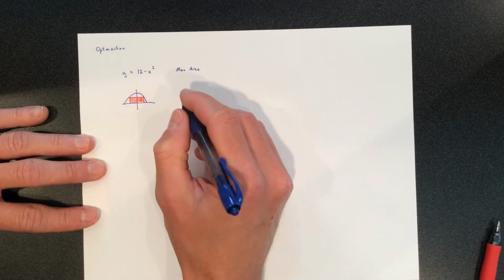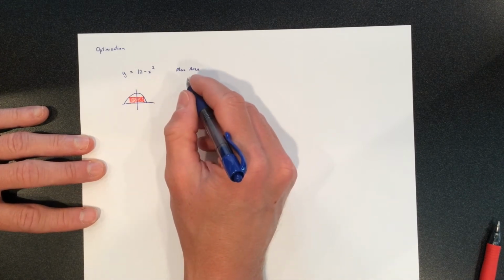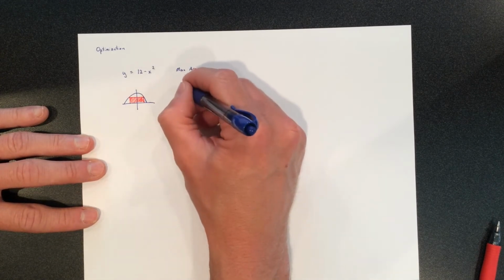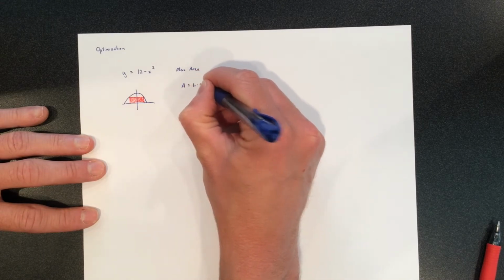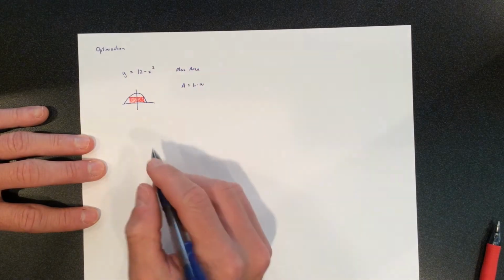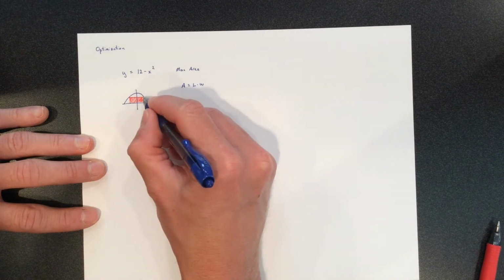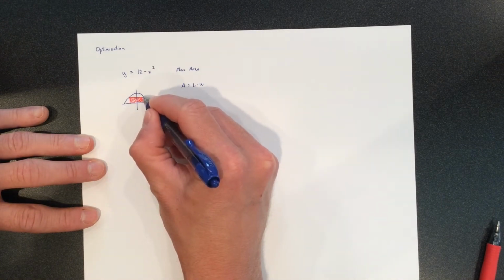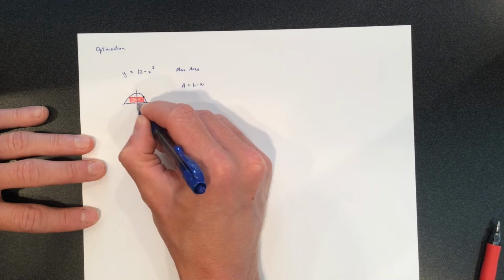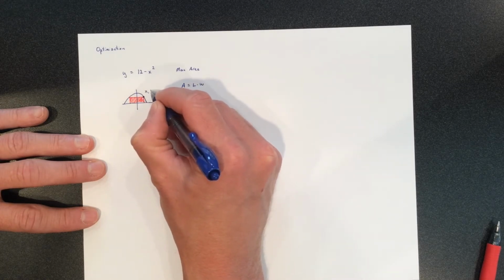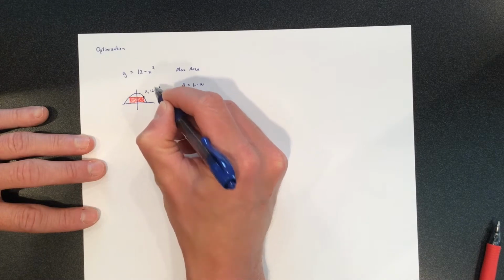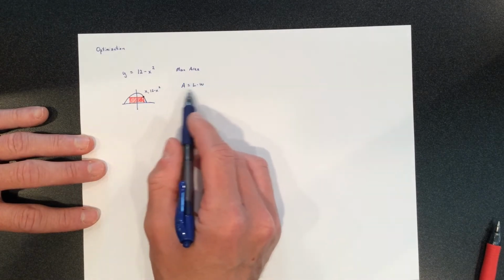If you want to find the maximum area, the first thing you have to do is write an area equation. So the area in general is some length times some width. All right, let's discuss this. If you look at the picture, see this point right here? That point's on the curve. That point is a certain x away, and it's at a certain height. But the height is 12 minus x squared. Okay, but that kind of tells us everything.